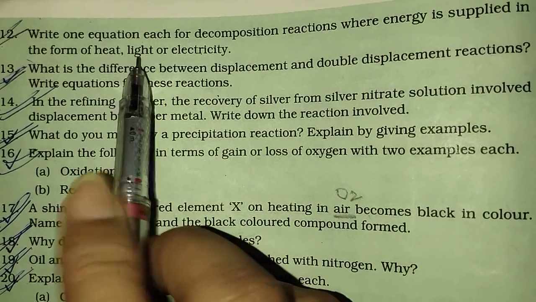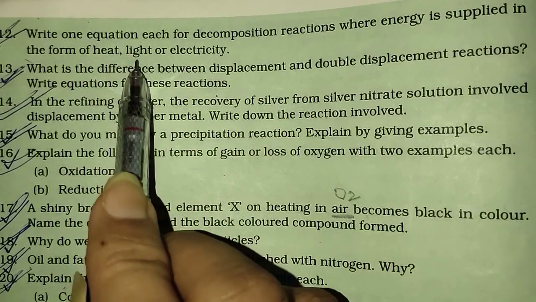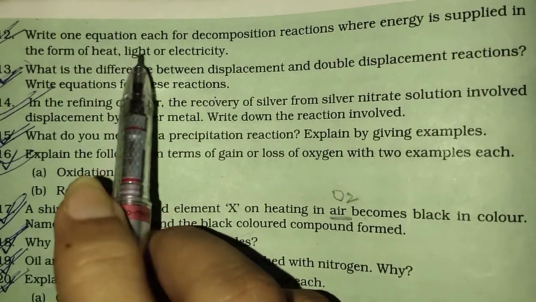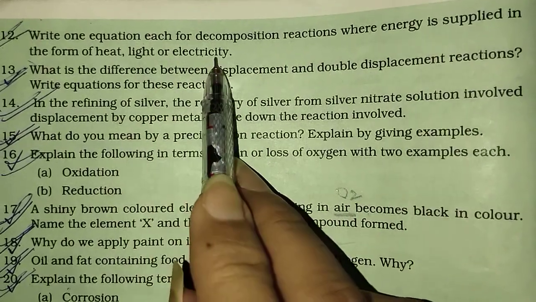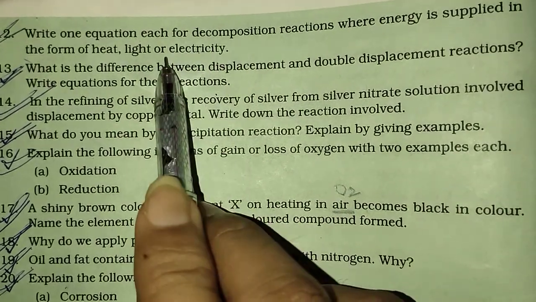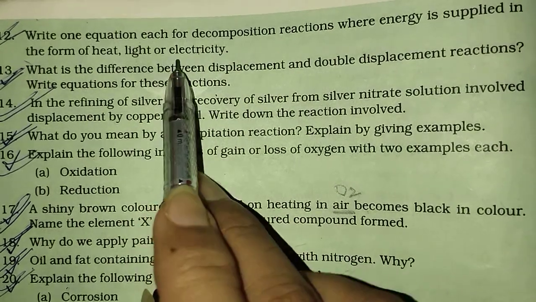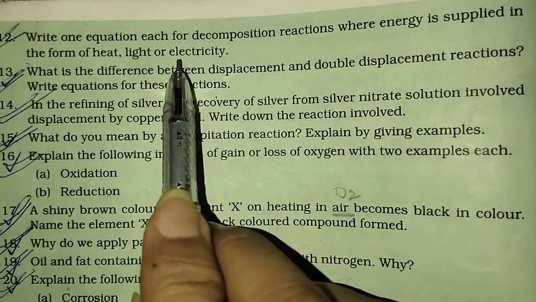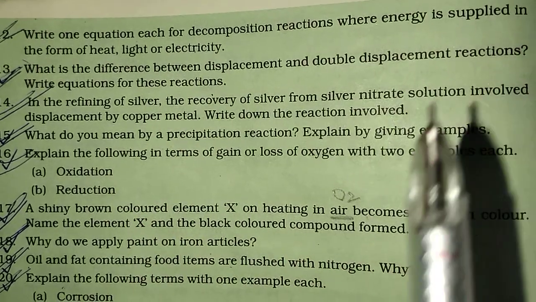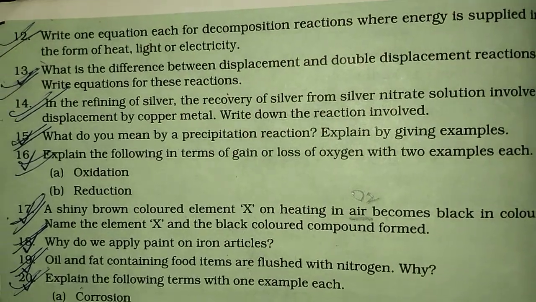Then by sunlight, silver chloride and silver bromide are decomposed, which reaction is also used for black and white photography. Next, electricity: whenever electrolysis of water is done, the water molecules separate to form hydrogen and oxygen gas. So these are the equations.